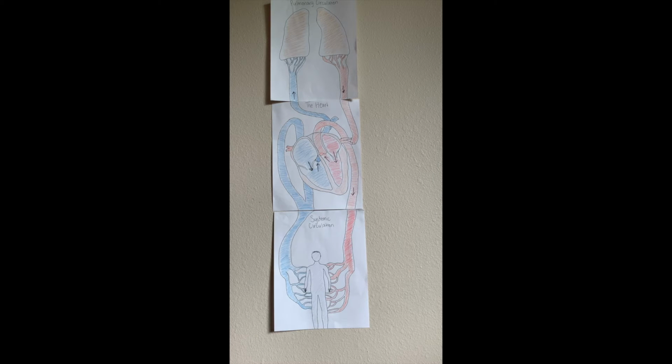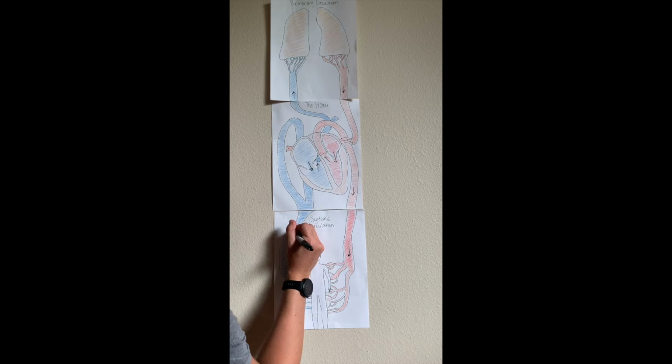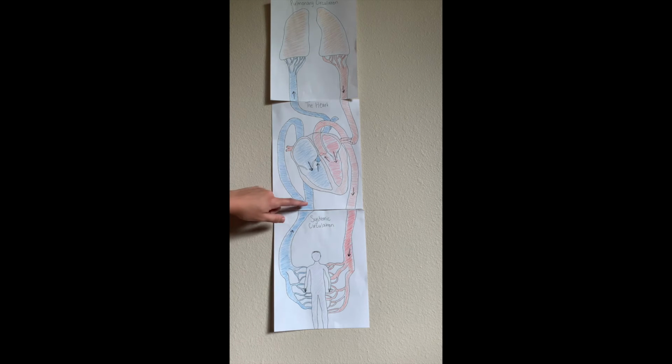So we've now added our systemic circulation here, which is through your body. So this came from your aorta going down and delivering oxygen to the rest of your body. So oxygen is delivered, carbon dioxide is picked up, it becomes deoxygenated blood, goes back up, in through the inferior vena cava and the superior vena cava, where the whole thing starts back over again.